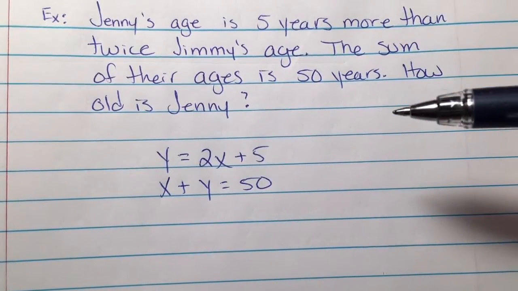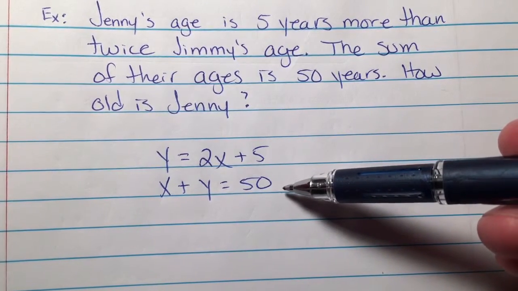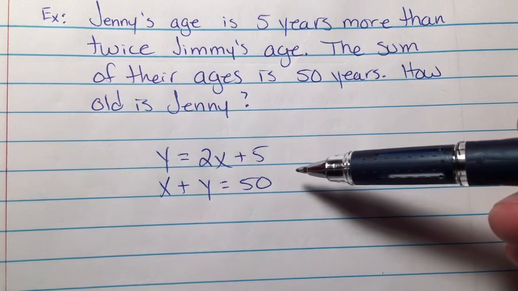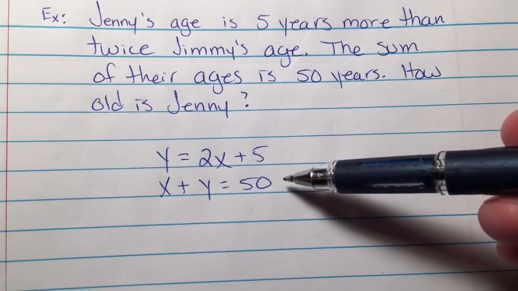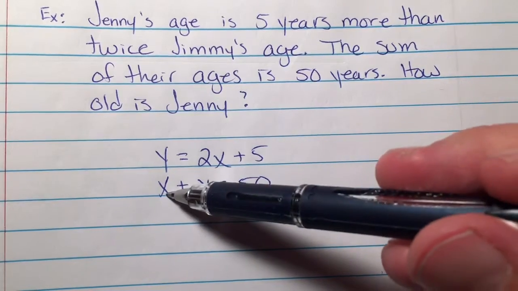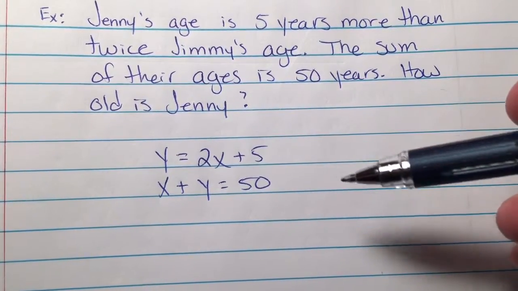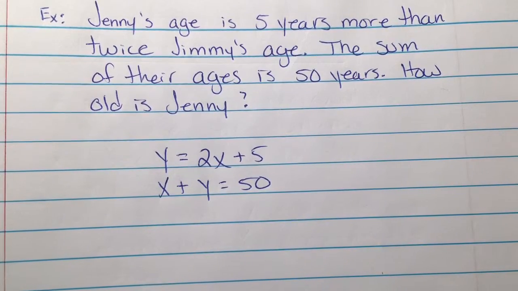They're not in the same format. This one's in slope-intercept form, this one's in standard form. Well, that means we're not going to be using elimination, all right? We're not going to be using graphing because they're not both in slope-intercept form. Now, in all honesty, I could move this x to the other side, make it negative, and then work it out in the calculator if it's a calculator active question.